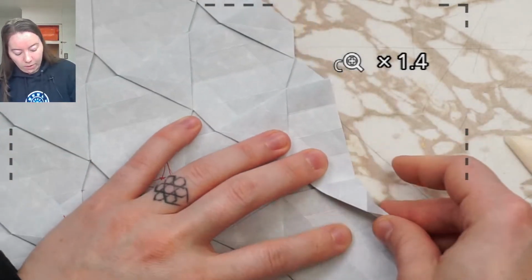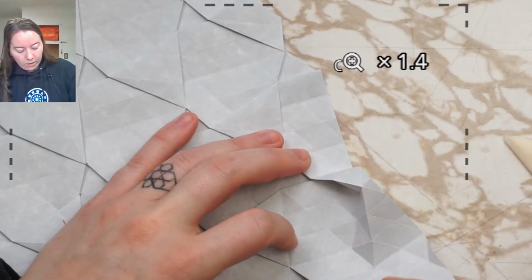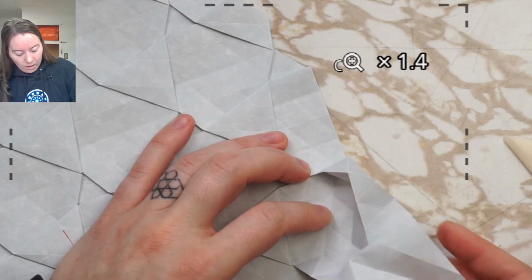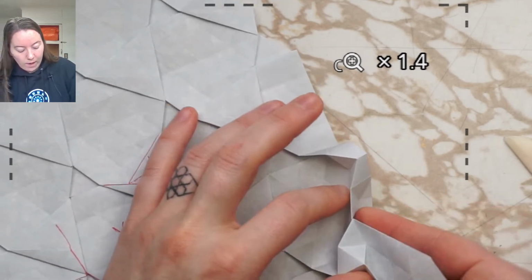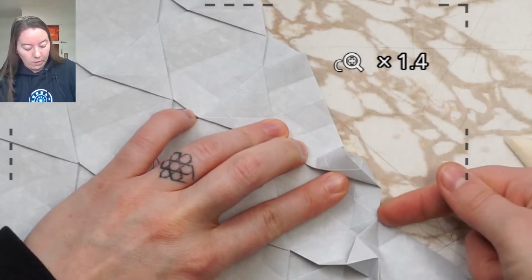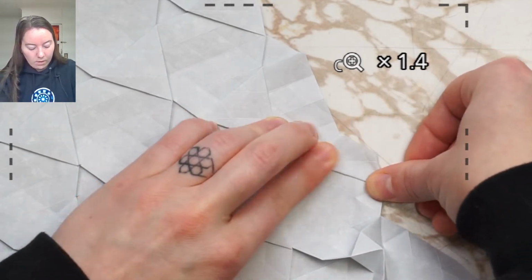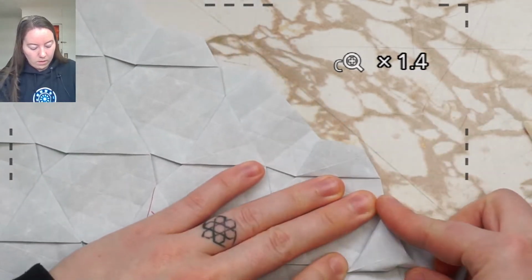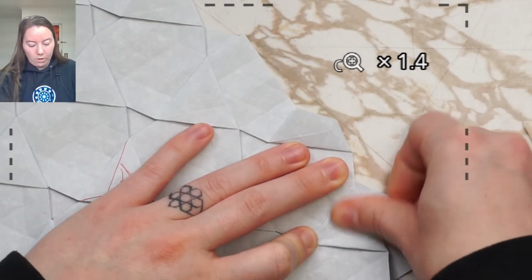Coming on around, I'll get another partial triangle here, and another full triangle here, get a triangle wrap. So we will have something on the back here. And just going around finishing up these corners.